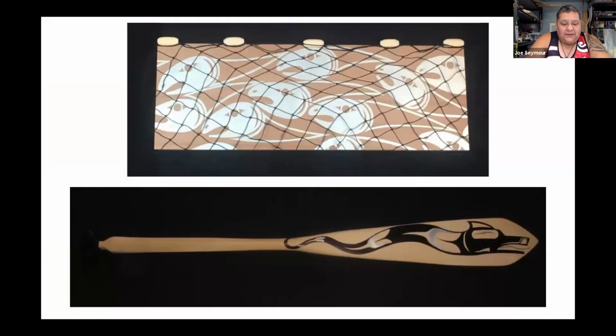I've worked with carved wood as well as prints and painting. So the top image here is a multimedia piece. Like I said, my work is influenced by the water a lot. And so we have a school of salmon here in a modern net. At the top of the piece, the corks are carved yellow cedar. And so this is more of paying homage to our tribal fishermen.